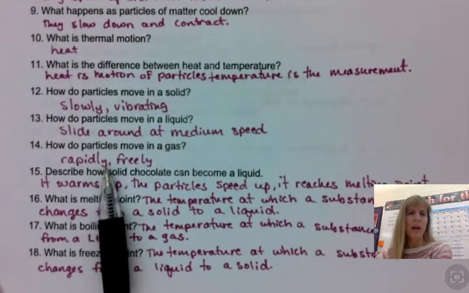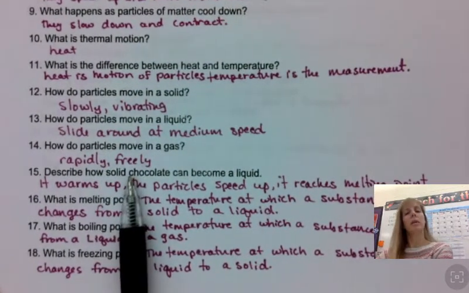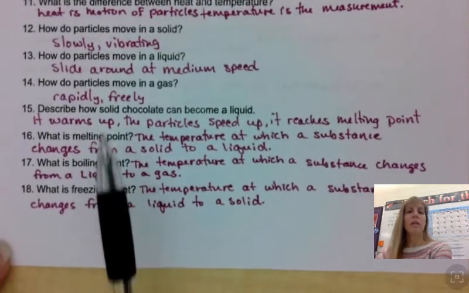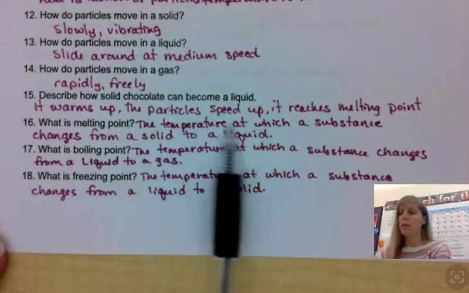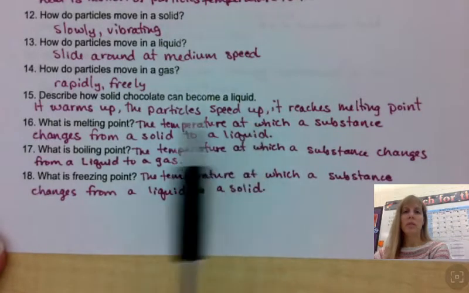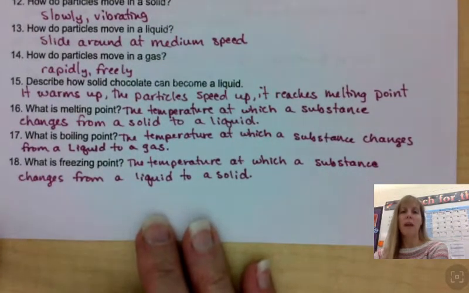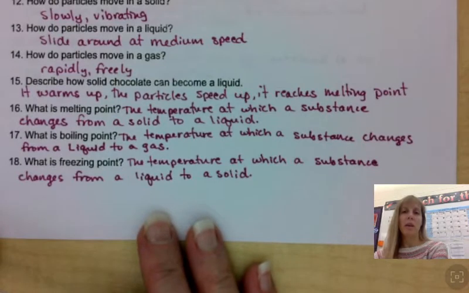Number 15, describe how solid chocolate can become a liquid. Solid chocolate can become a liquid when you heat it up. So as it warms up, the particles speed up, and once it reaches melting point, the particles start to slide past each other, and then they become a liquid.